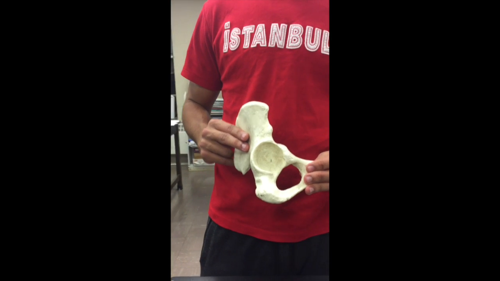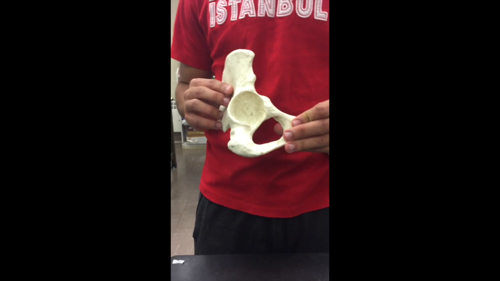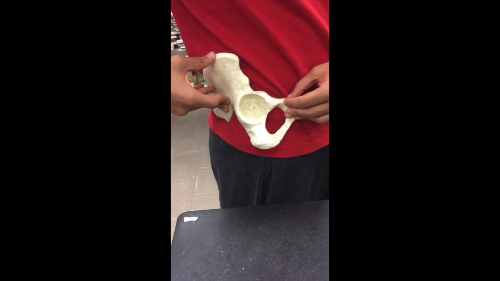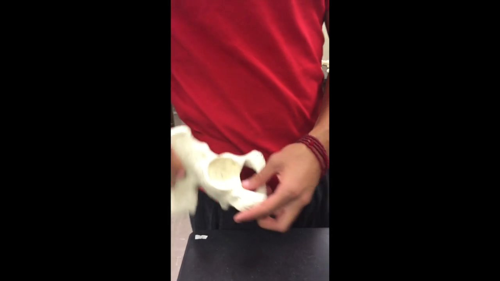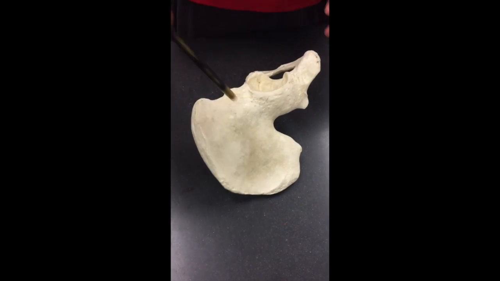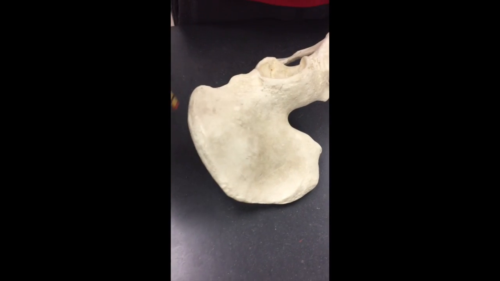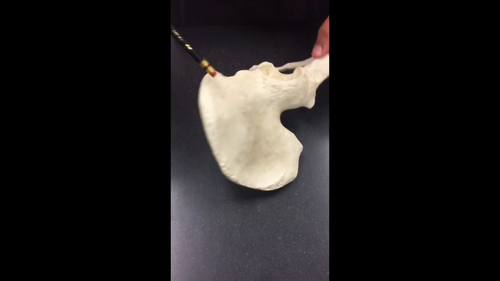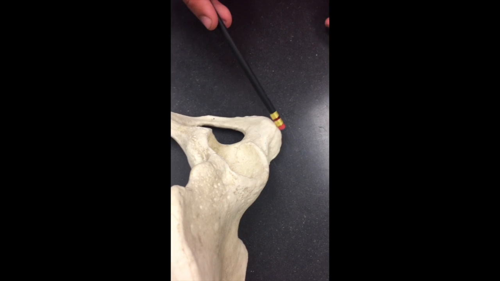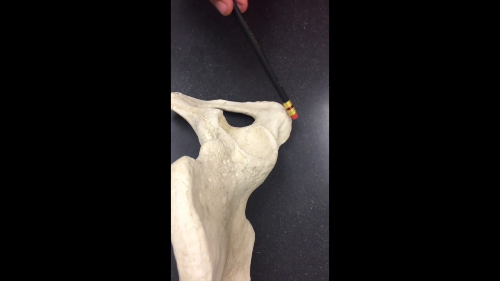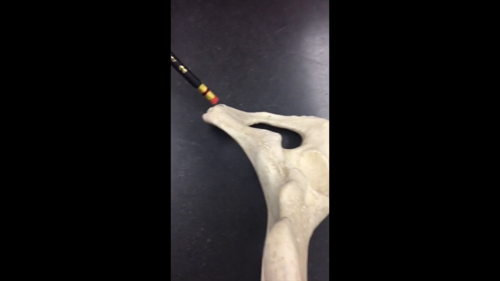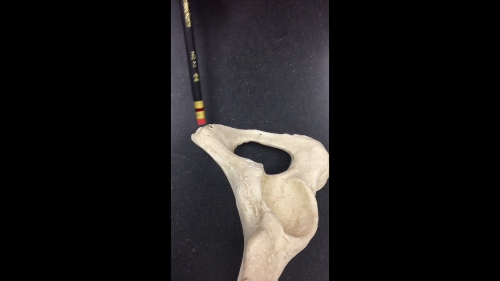This is a pelvic bone. This is located on our left side in our body. This is located close to this part of our body. And here we have the superior part. All the superior part is the ilium. The inferior posterior part is the ischium, and the inferior anterior part is the pubis, right here.